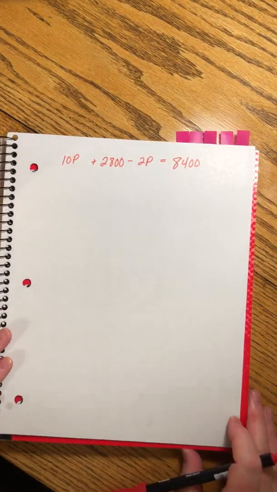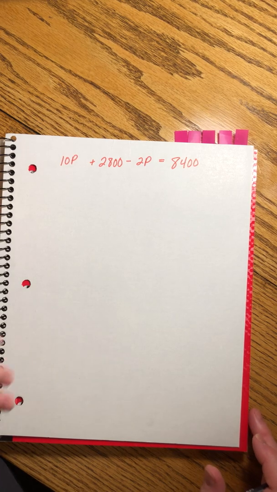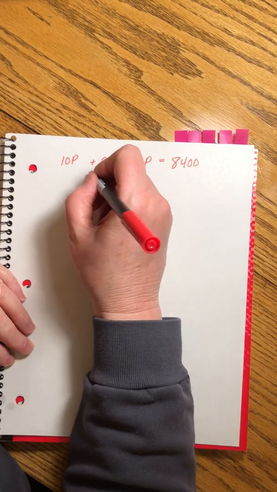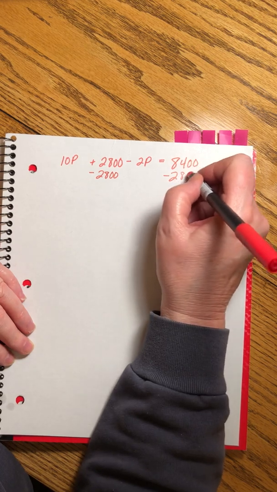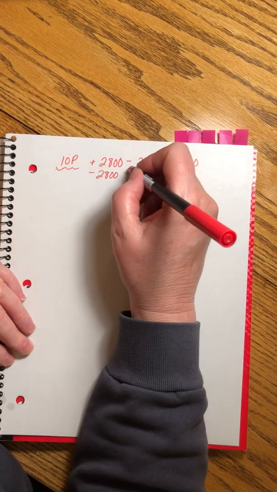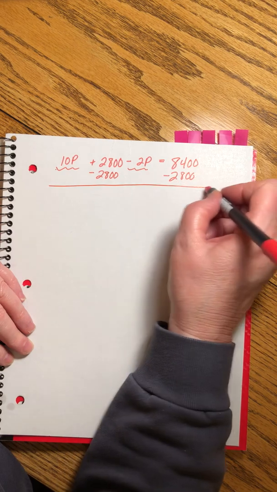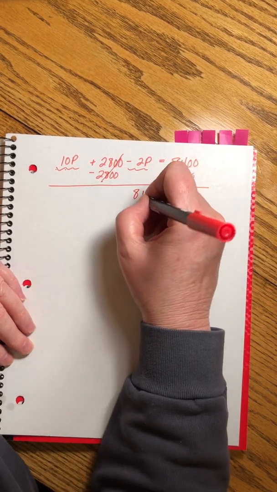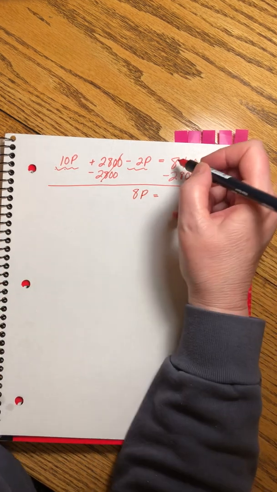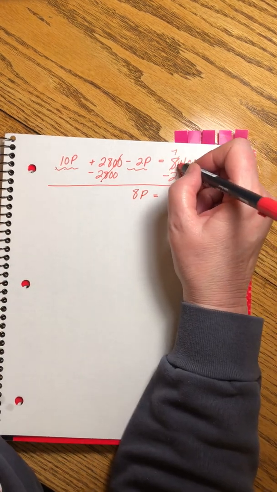Yep, looks good. All right, what do you want to do next? Oh, I totally agree. Let's subtract this. Swim the numbers over to the right, and then we'll combine the like terms. That's gone. 10p minus 2p is 8p equals, let's see, we can just do the subtraction right here.